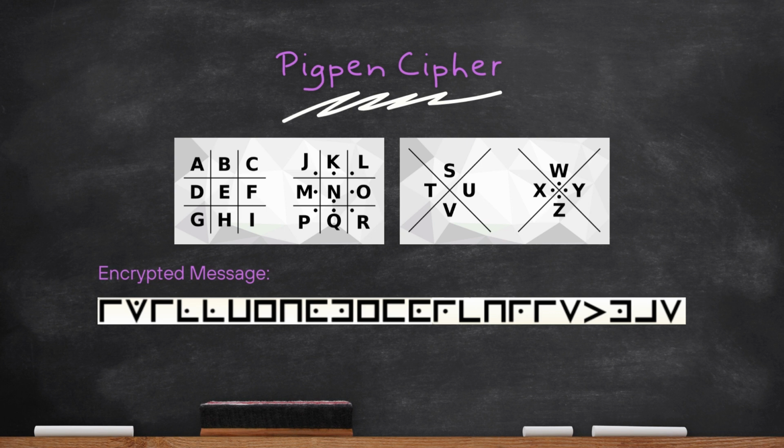So let's see. The first one symbolizes the letter I, the next one symbolizes the letter W, the next one symbolizes letter I, the next one symbolizes the letter L, the next one is still letter L, the next one is B, and the next one is E.